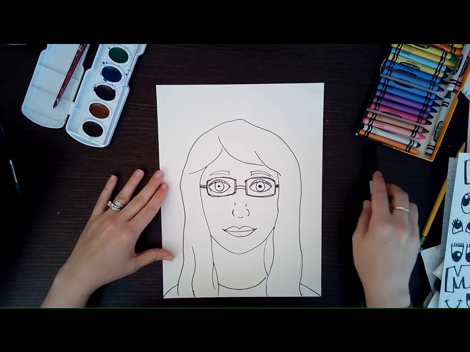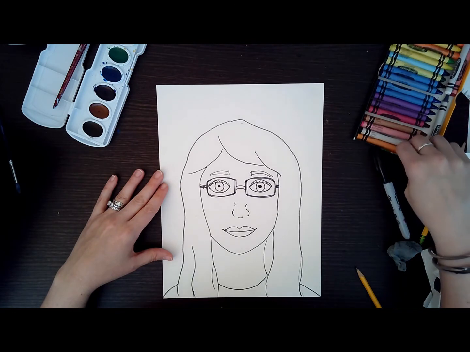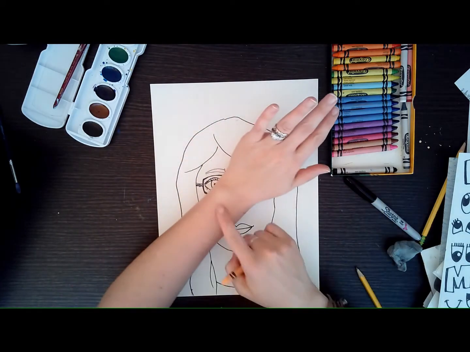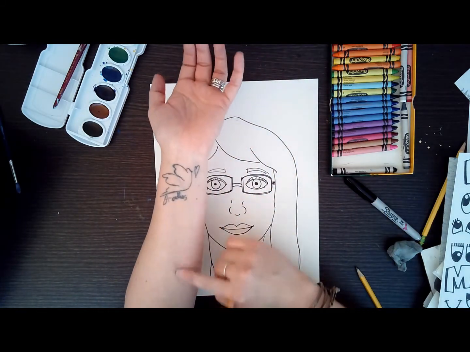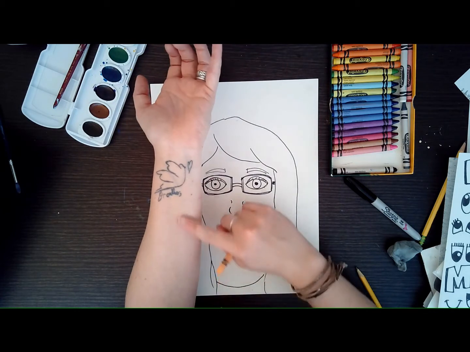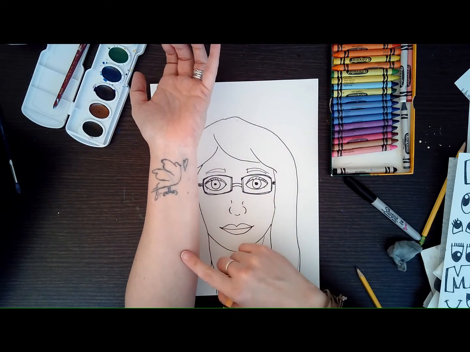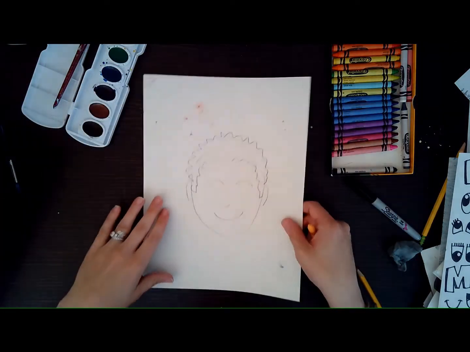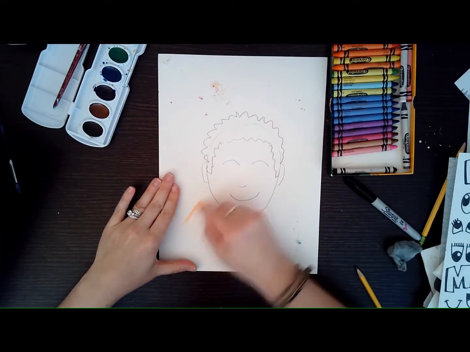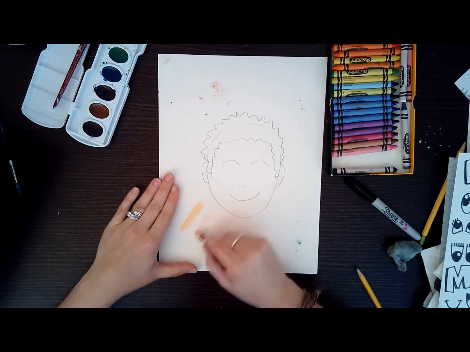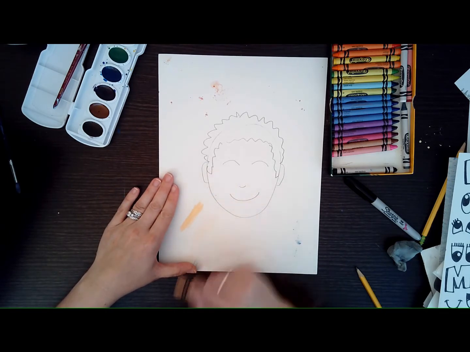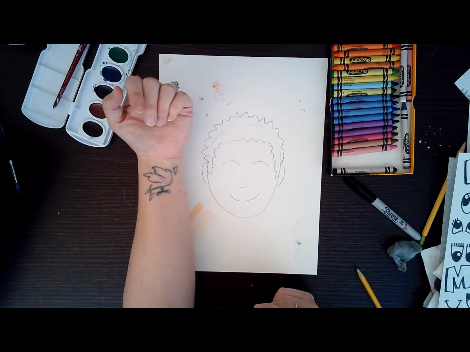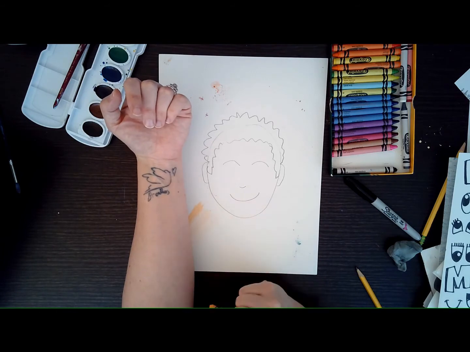Okay? So I'm going to find my crayons. Here we go. And I'm going to look at my arm, on the inside of my arm, and see what color this is. You can always test it on the back of your paper. So I'm going to take my crayon and press hard, and press soft, and press in between and see if any of those match my color. This one looks most like me.